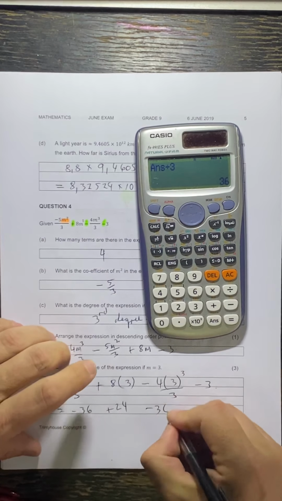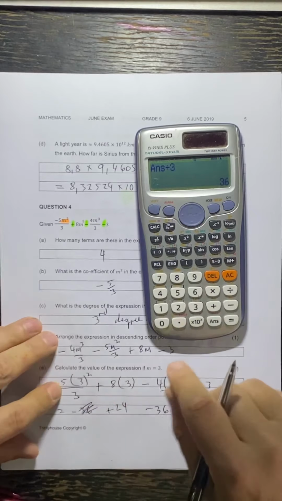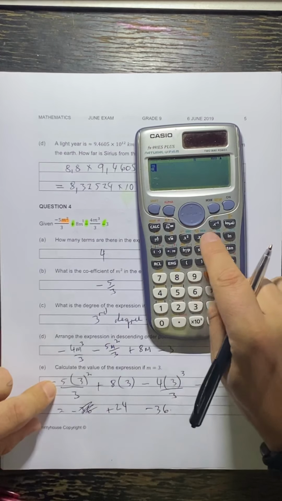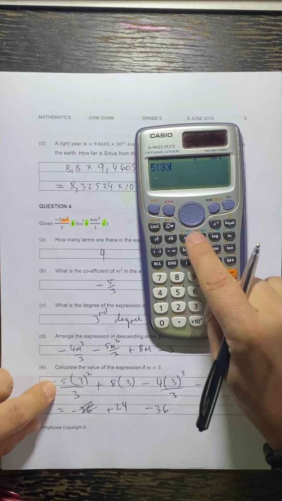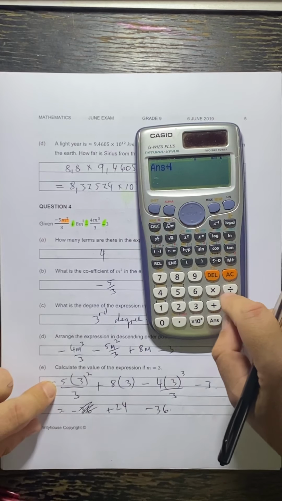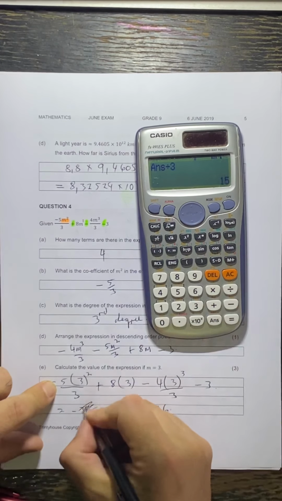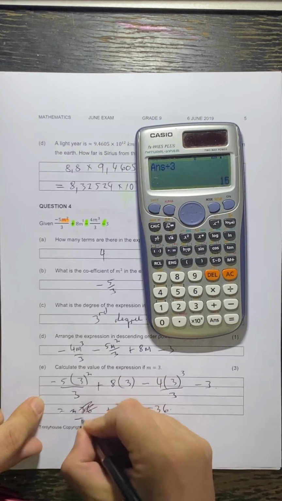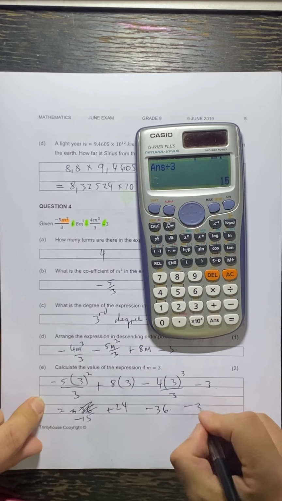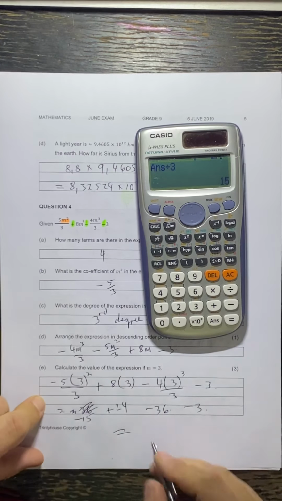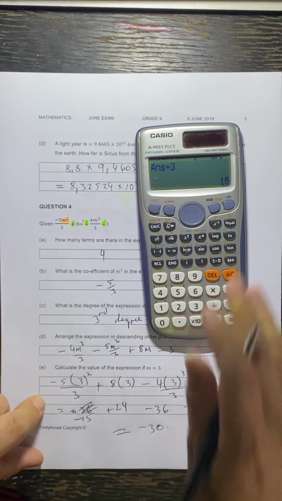So that's minus 36. Sorry, this one won't be 36. This one will be 5, 3 squared, divide that by 3 and we get 15, so minus 15. And then minus 3. All right, then you can just put that in a calculator, get your final answer, and you get minus 30.